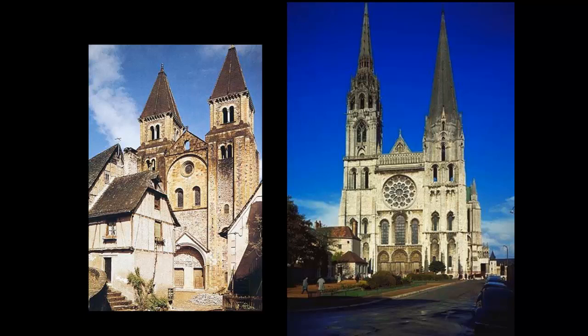Notice I'm only calling it Chartres Cathedral. I should say that all of these churches that I'm talking about today are dedicated to Notre Dame, Our Lady, which is the Virgin Mary. So it's a little easier if I classify them by their city name rather than by their dedication, whereas the church at Conques I'm pretty consistently calling Saint Foy.